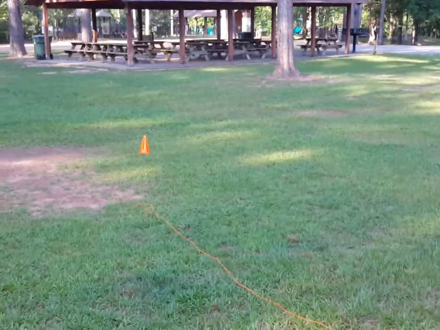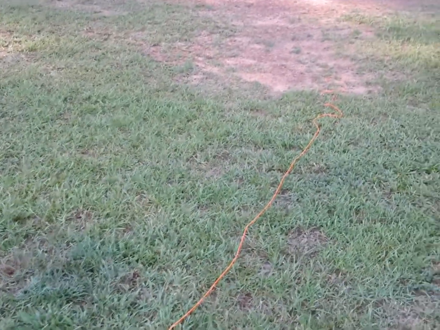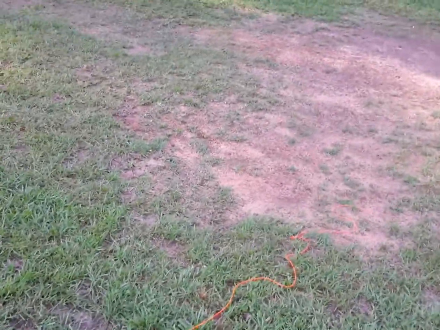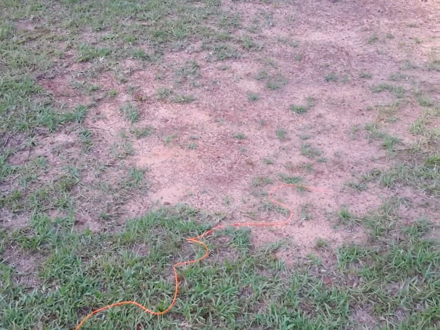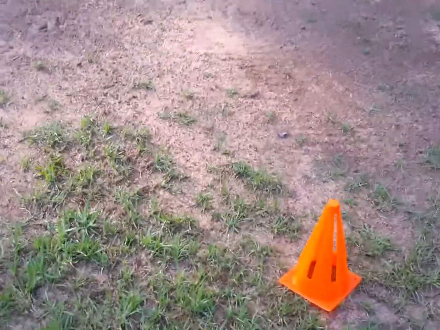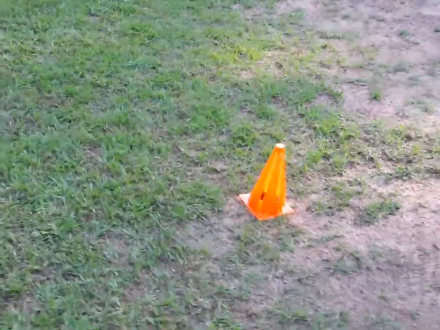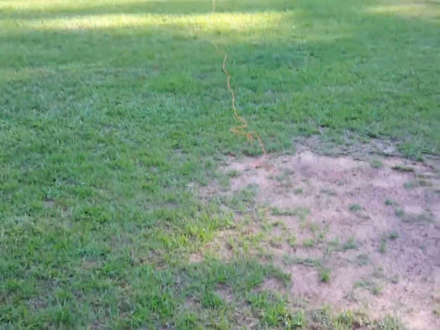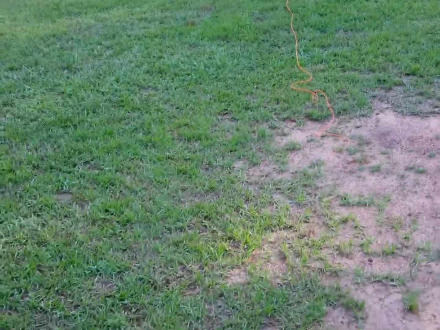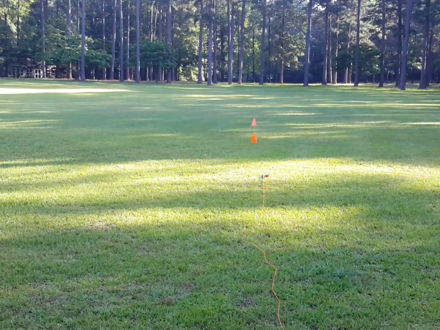You notice that the fly line is approximately in line with, the line layout is such that the fly line is laid out directly in line with the three cones, which are a straight line from each other.